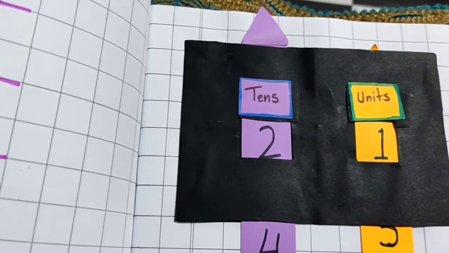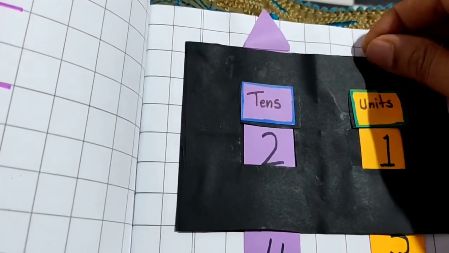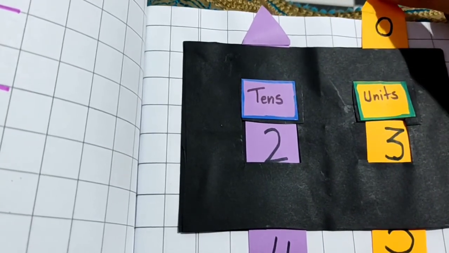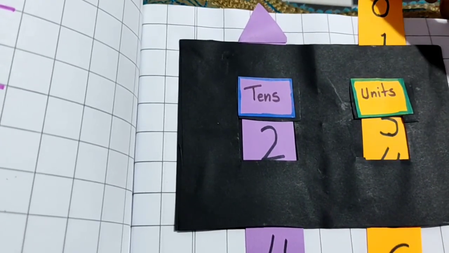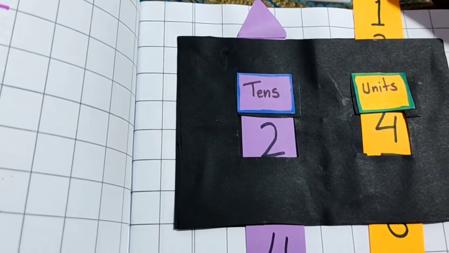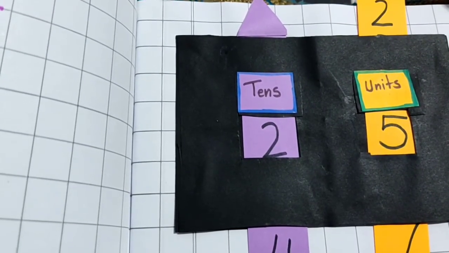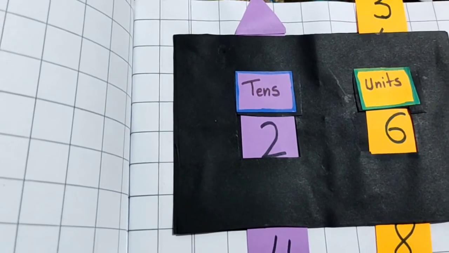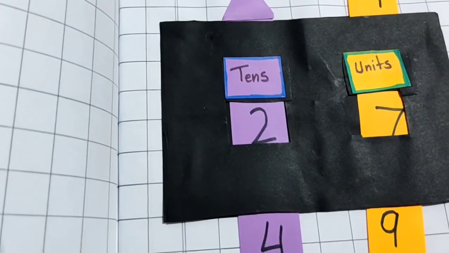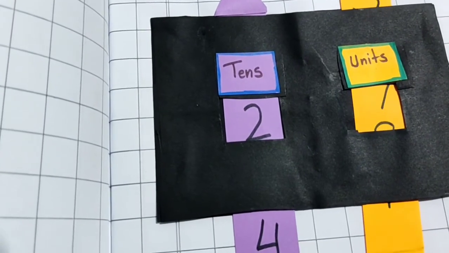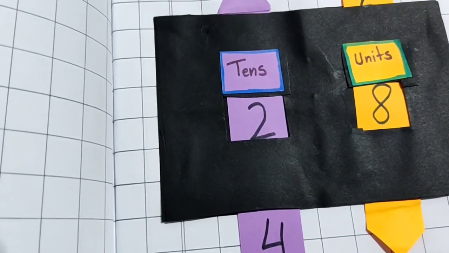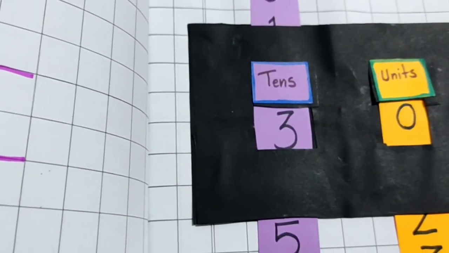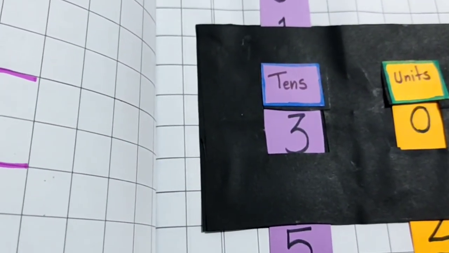2 tens 1 unit 21, 2 tens 2 units 22, 2 tens 3 units 23, 2 tens 4 units 24, 2 tens 5 units 25, 2 tens 6 units 26, 2 tens 7 units 27, 2 tens 8 units 28, 2 tens 9 units 29, 3 tens 0 units 30.